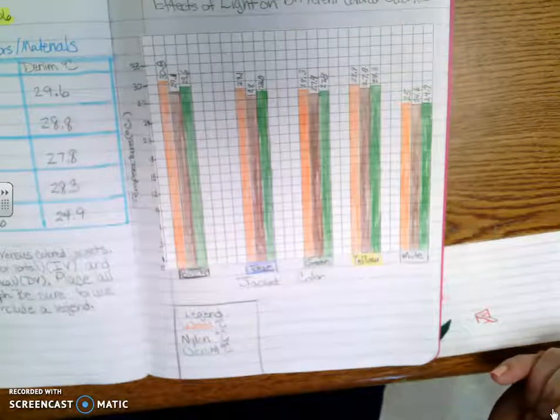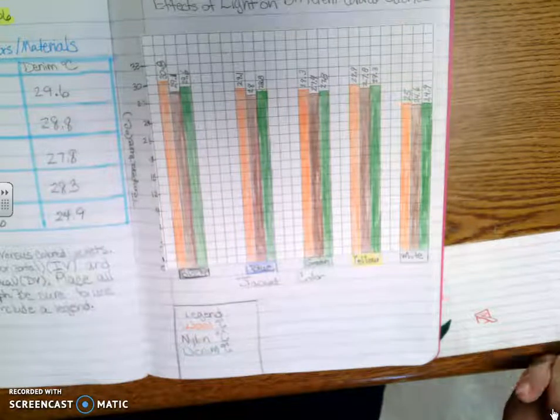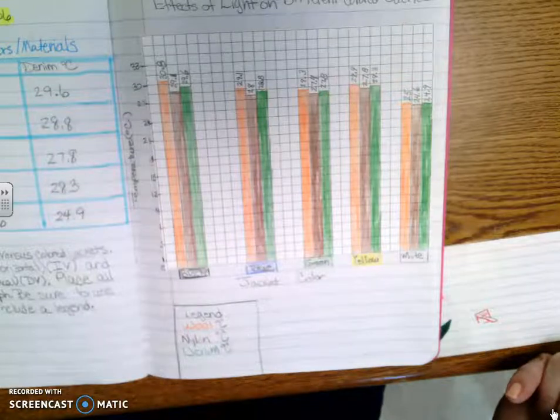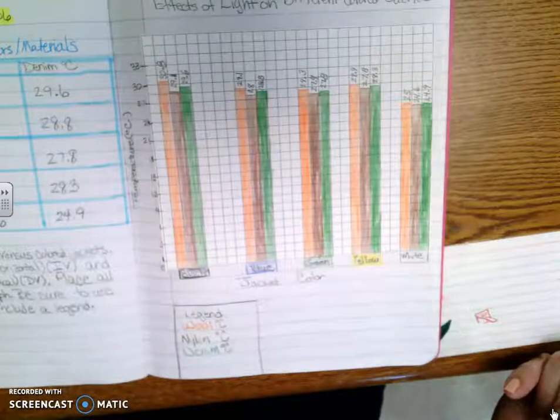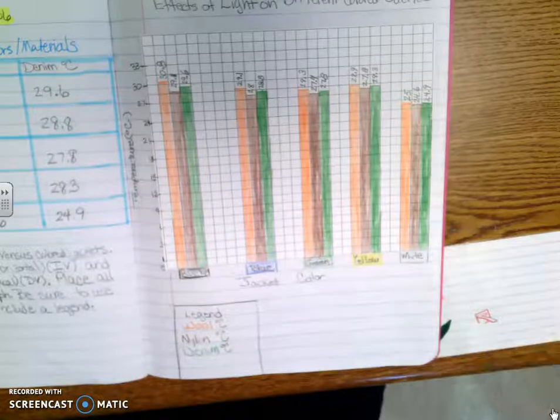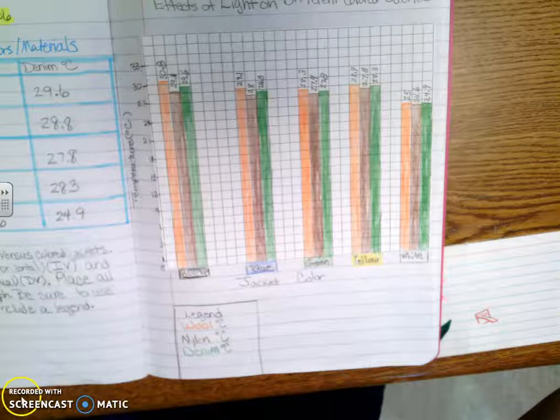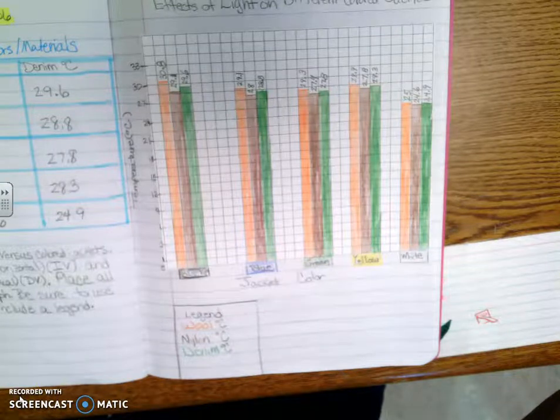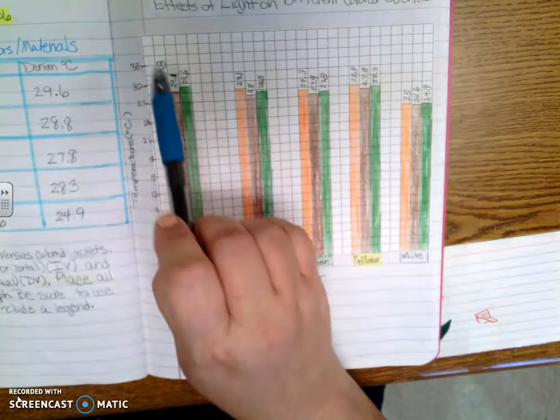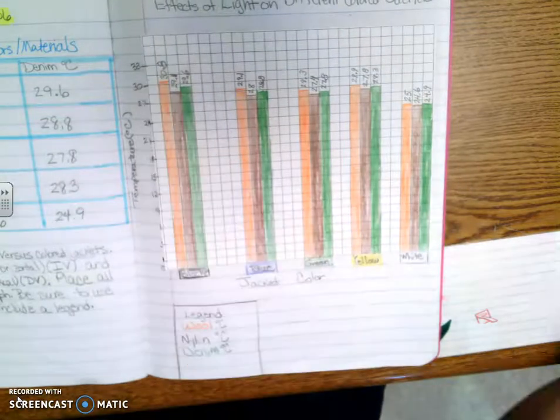So if I was trying to figure out for my camping trip in the middle of August when it's at its hottest point what type of material I should wear, it's definitely not going to be wool. And although denim's okay, it looks like nylon is the best way to go. And this is how your lab should look for experiment number 1. As a final note, I cut out my graph and I glued it into my book.